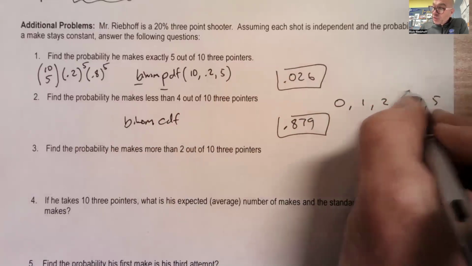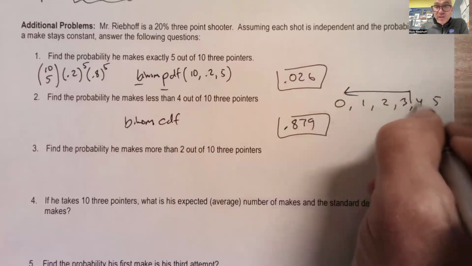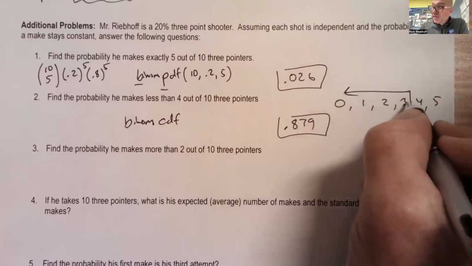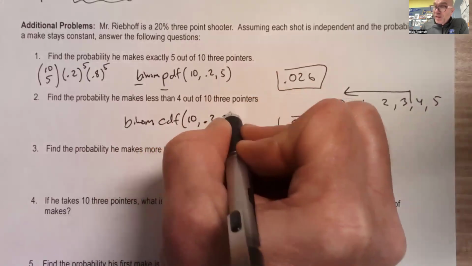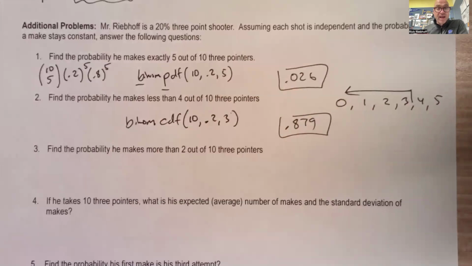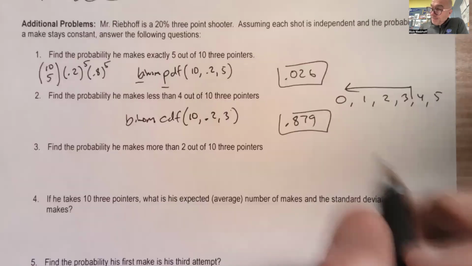Less than 4 is 3 and below, right? 4 is not less than 4, it's equal to 4. So less than 4 would be 3 or less. So you'd have 10, 0.2, and 3. That would be less than. And that'll give you that.